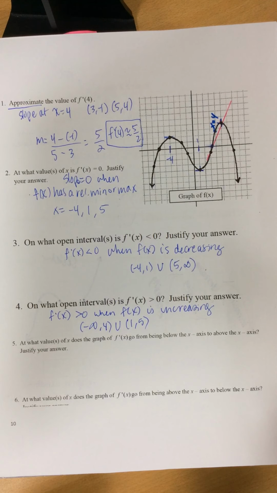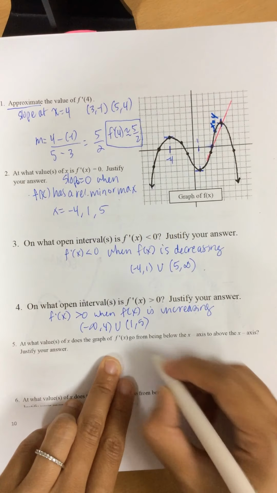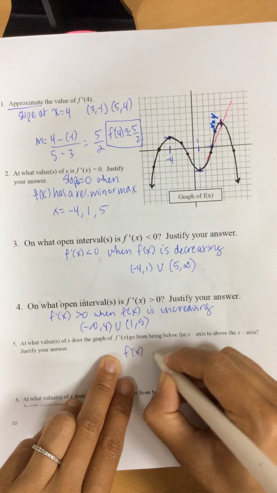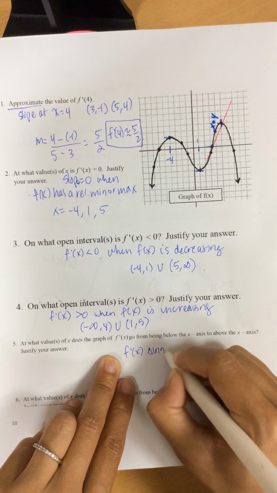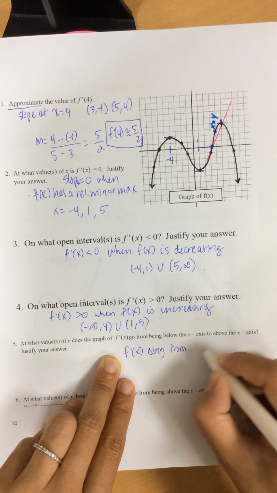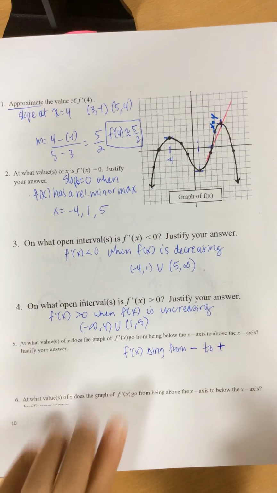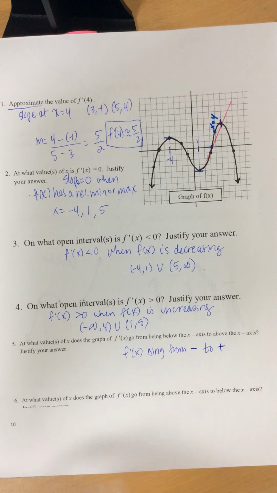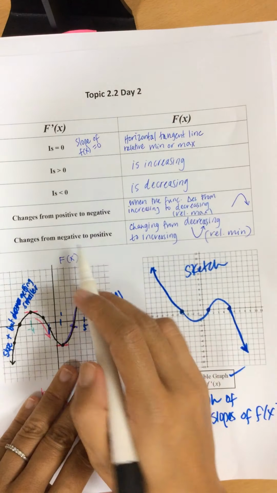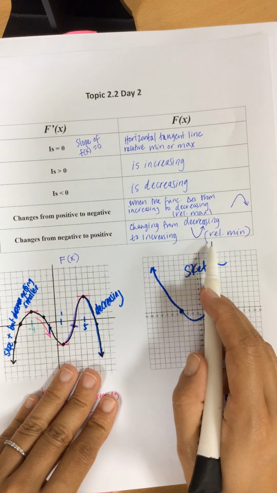At what values of x does the graph of f prime of x go from being below the x-axis to above the x-axis? So if f prime of x is changing from below the x-axis, so negative, to above the x-axis, positive, we are talking about a relative minimum.